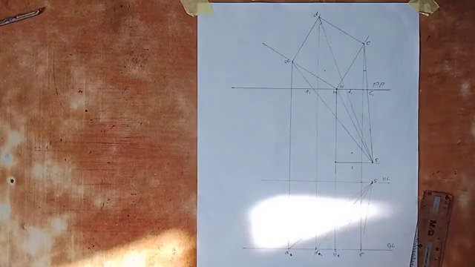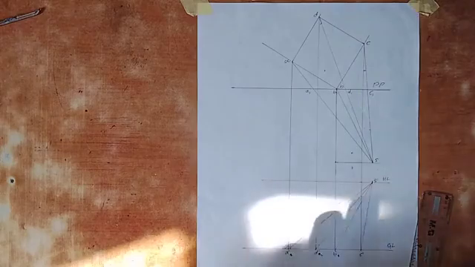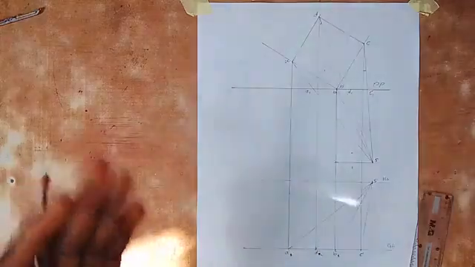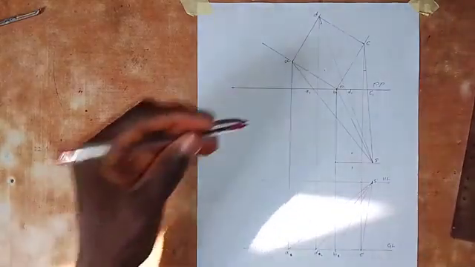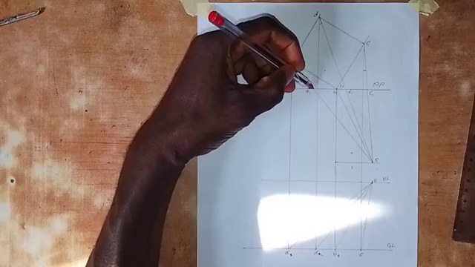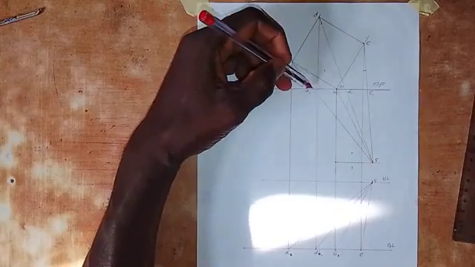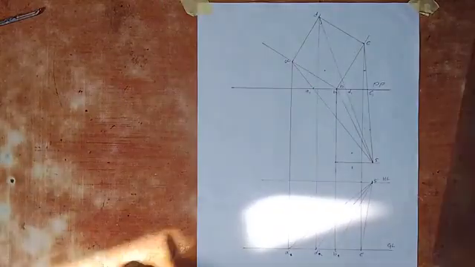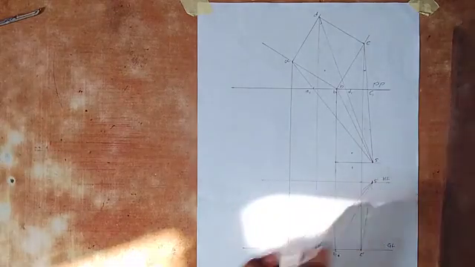What we are drawing is to produce the perspective view of this particular square. So now let's look at the next thing that we are to do, which is going to make us get the perspective view of this square. From this point A1, where this line AS touches the picture plane, we are going to draw a vertical line that will intersect this line A prime S prime.